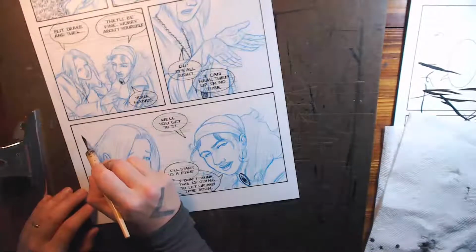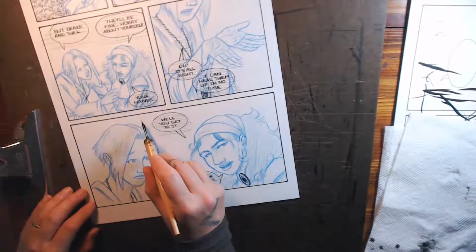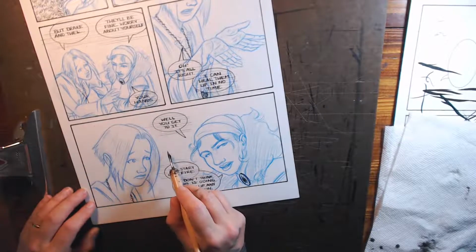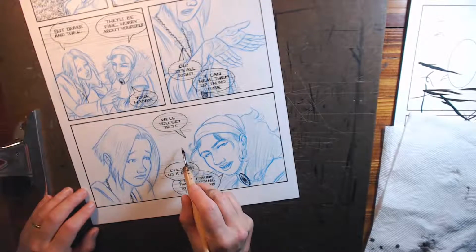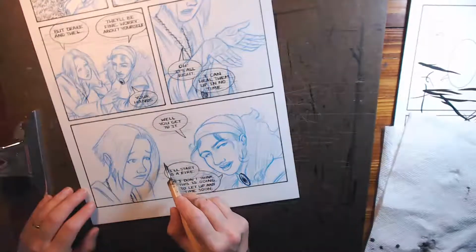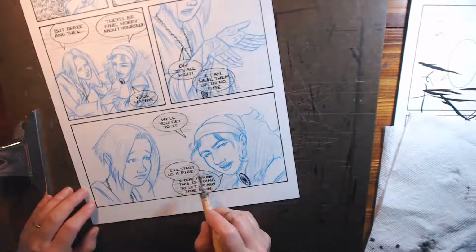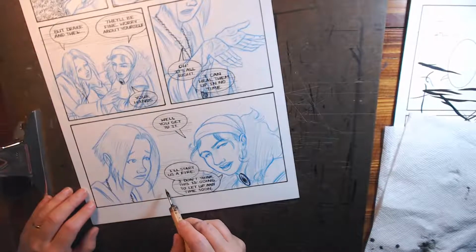All right, I think we're going to be done with the nib inking at the end of this. Look at that. I would say that was a very productive hour we had here.